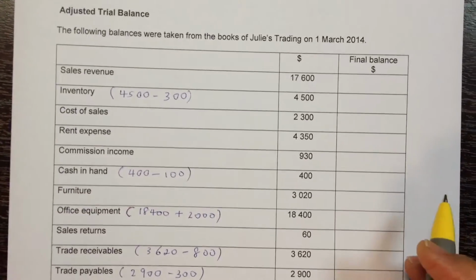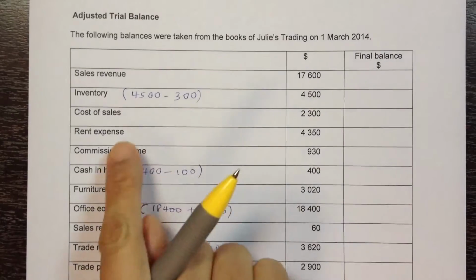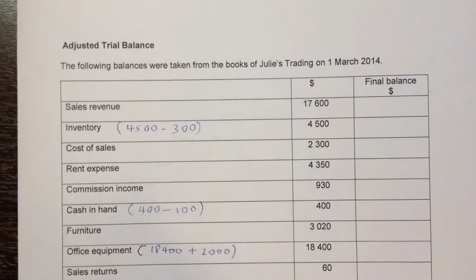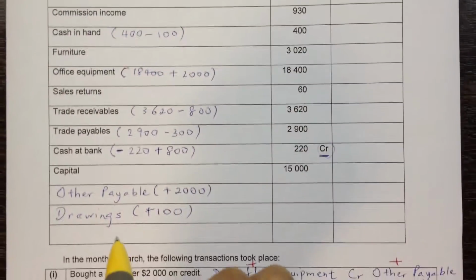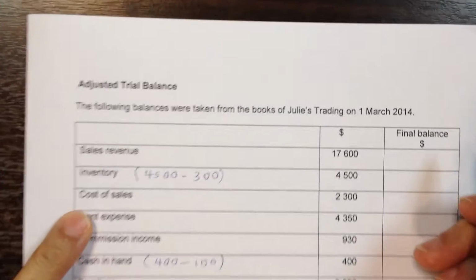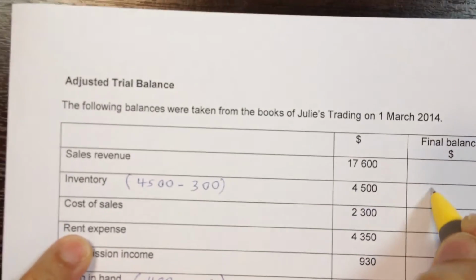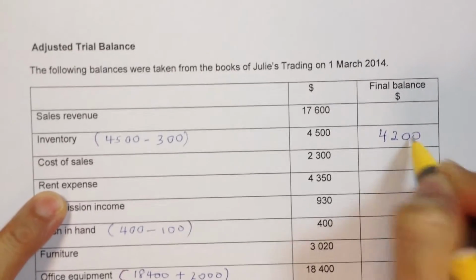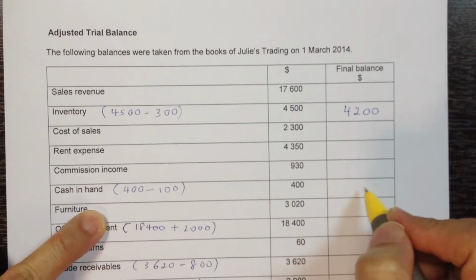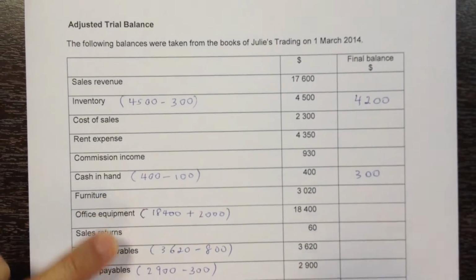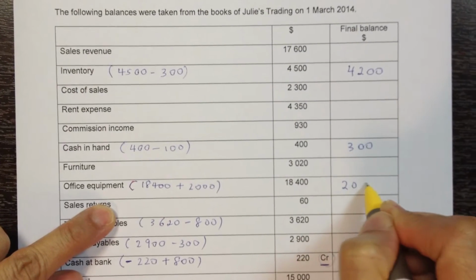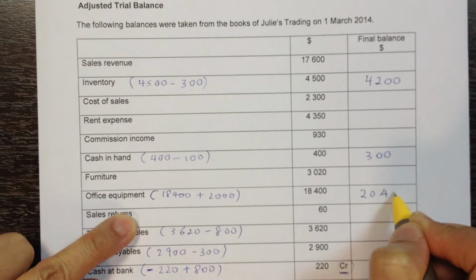Okay, this is the beginning of part 3, where I need to give the final balances of all those accounts that are affected by the 4 transactions. Inventory 4,500 minus 300. Final balance is 4,002. 400 minus 300. 18,400 plus 2,000. 20,400.